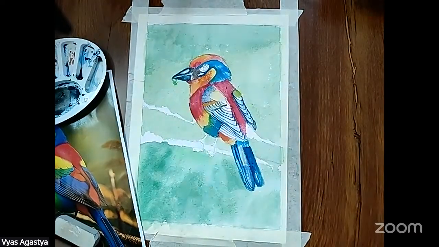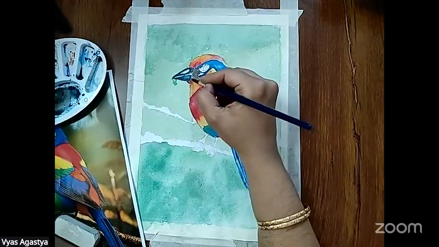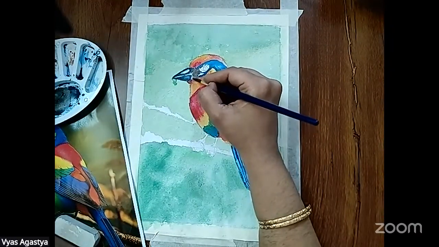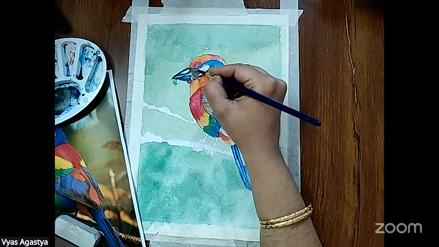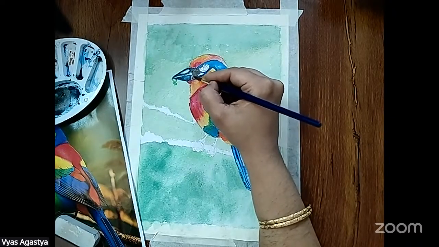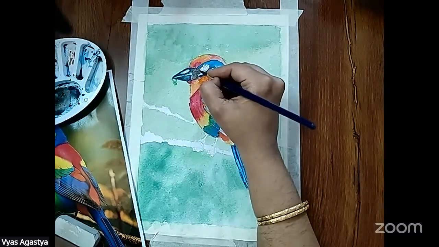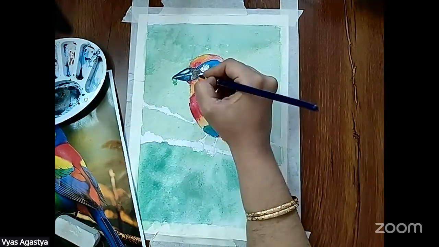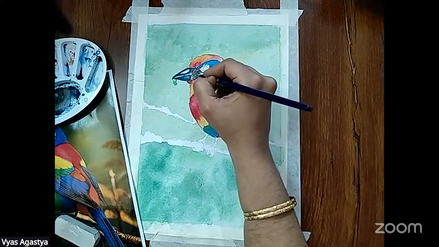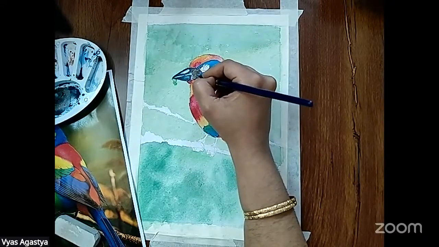See here, a little black. That is what we mixed with Persian blue and orange color, right? That one I am adding. If you are experienced, you can mix directly on the paper. If you are at an intermediate or beginner level, use a palette for better results.